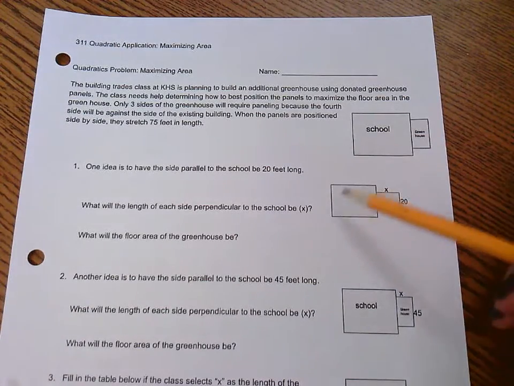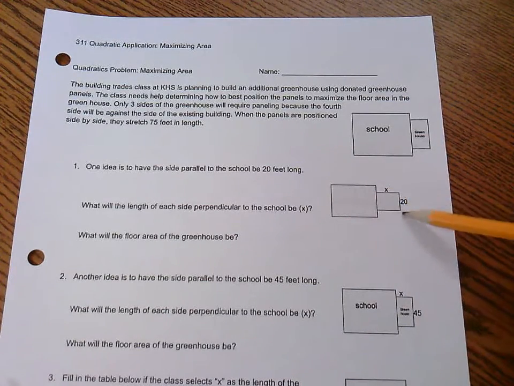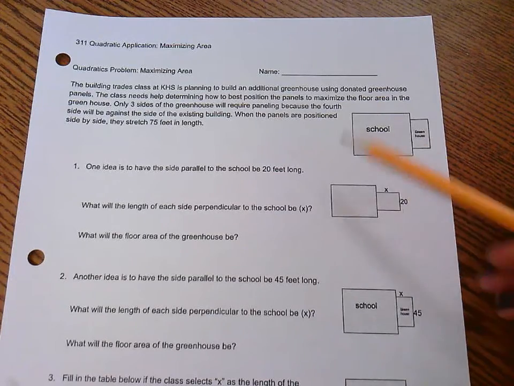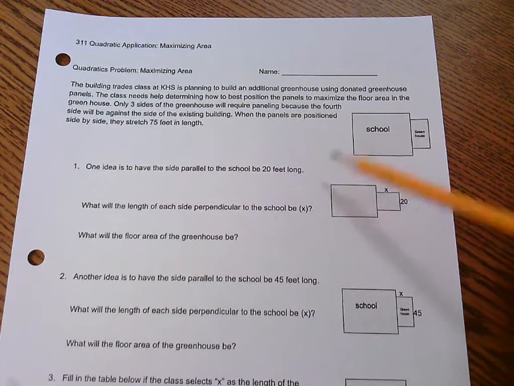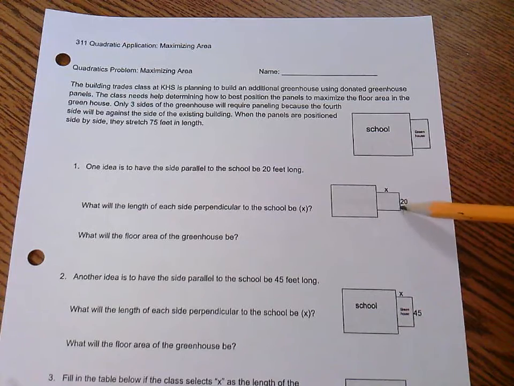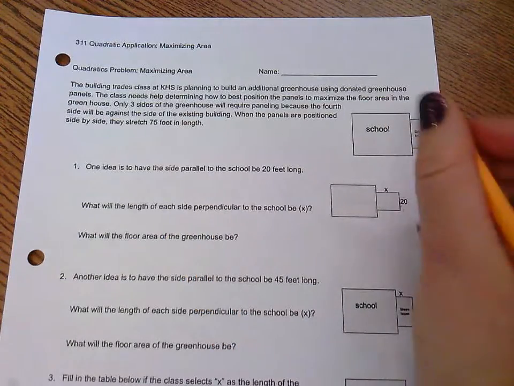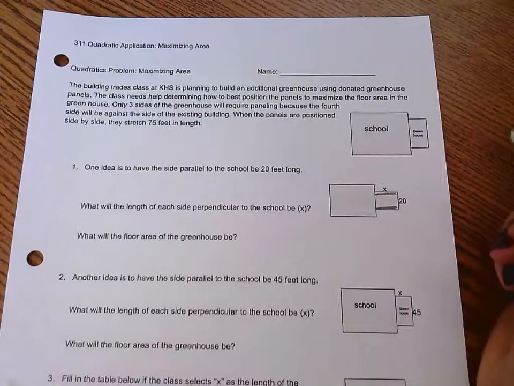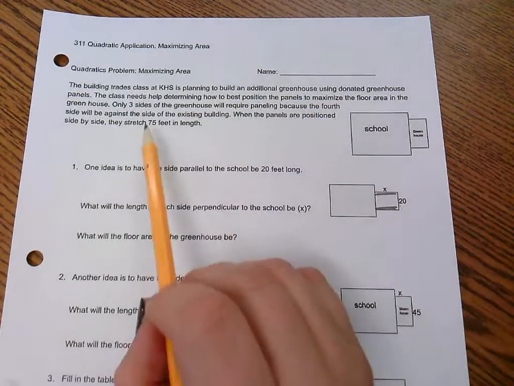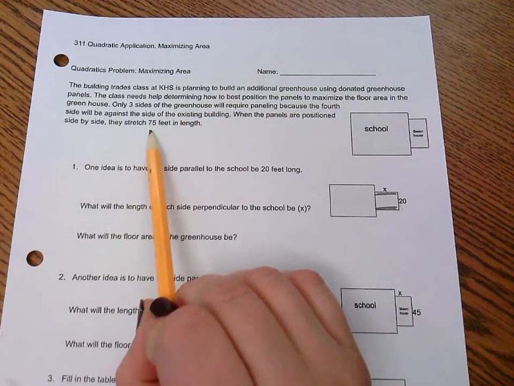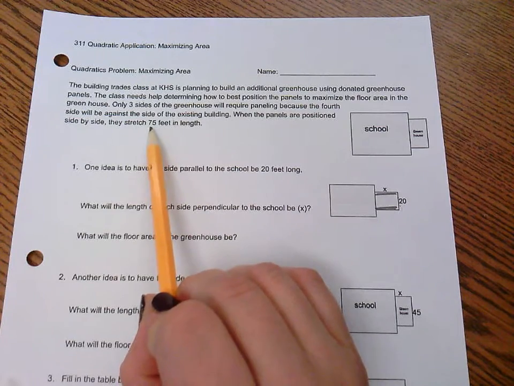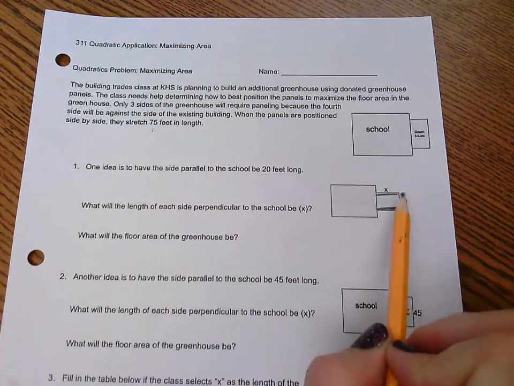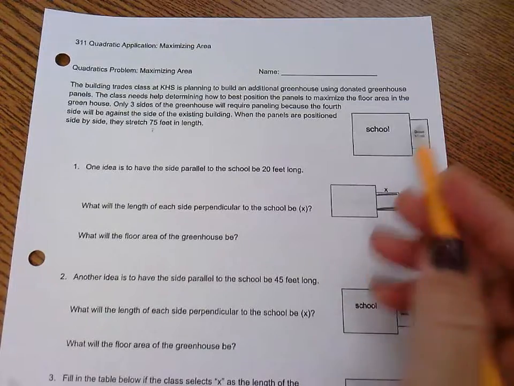So here's the school. Here's where we're putting on our greenhouse. The first idea is to have this side be 20 feet long. What will the length of each side perpendicular to the school be? Right here and right here. How am I going to figure that out? I have a total of 75 feet. So can I take 75, subtract off 20, and divide by 2?